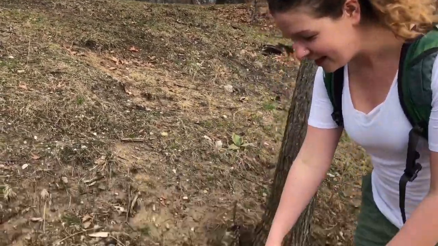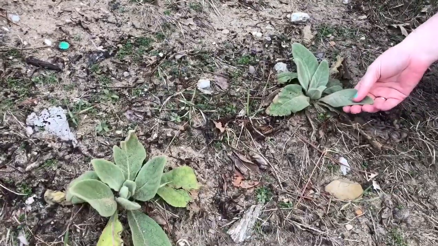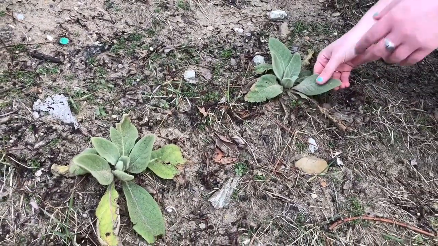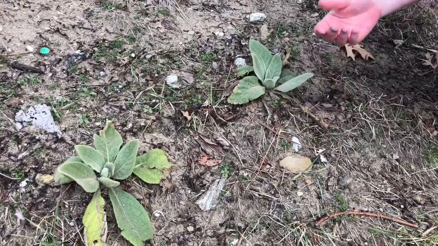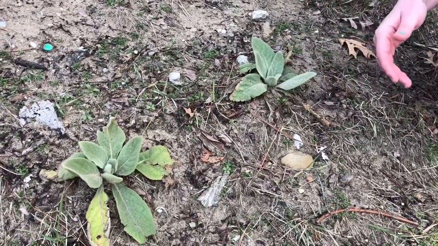So if you look down here, this right here is called lamb's ear. And why it's called lamb's ear is, one, look at its shape, right? And then two, it's actually really soft like a lamb's ear. What? That's how it got its name.